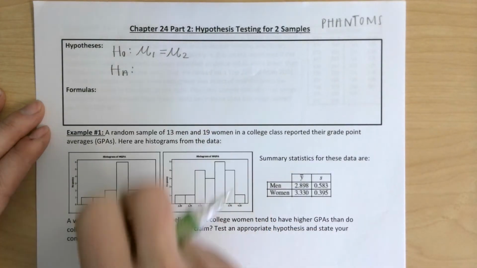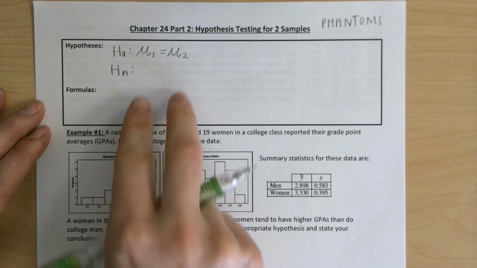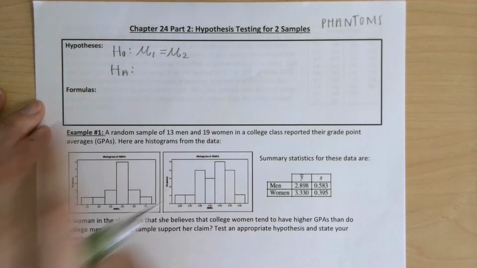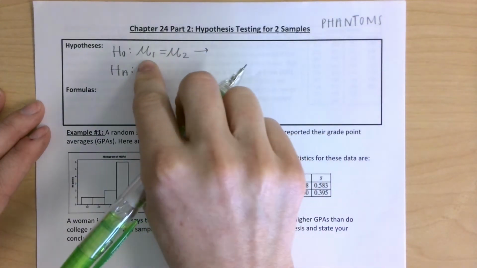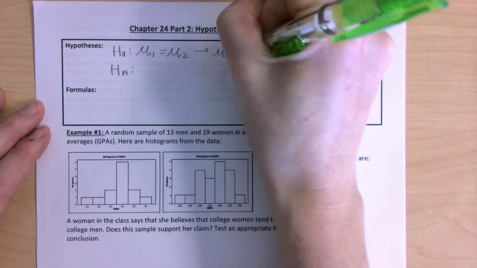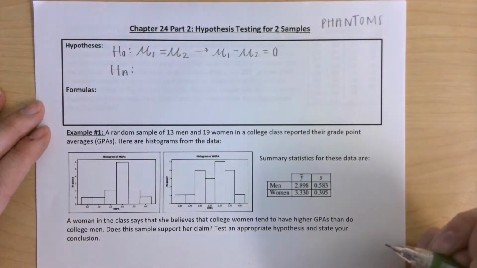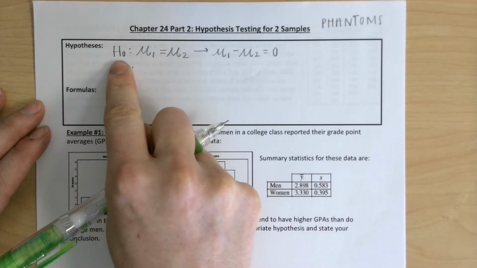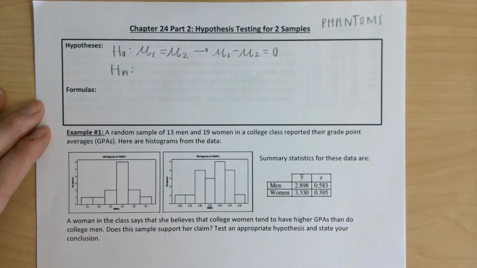I'm assuming that they are equal. Now, just like we did with proportions, I want these two averages to be on the same side of my equation. So I'm going to subtract mu2 to the other side, giving me mu1 minus mu2 equals 0. Your null hypothesis should always be equal to 0 because we're always assuming that the averages are the same.